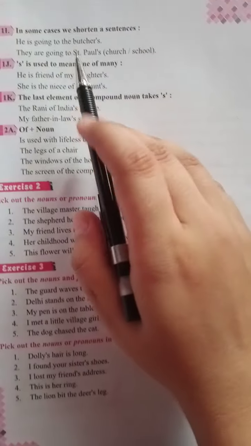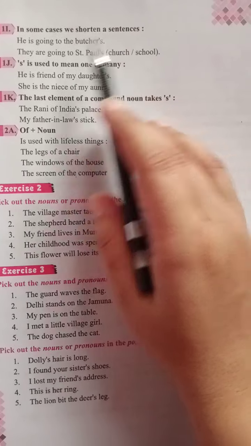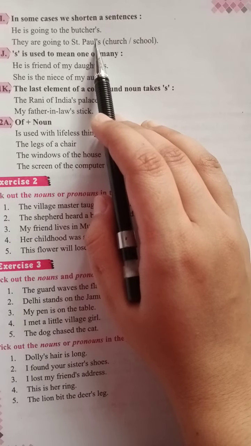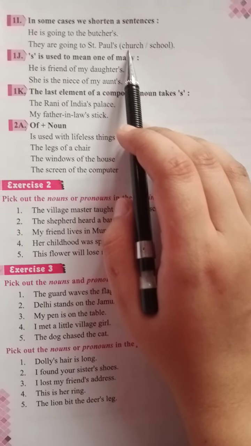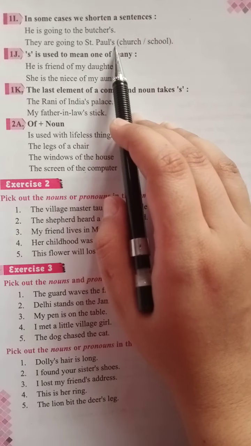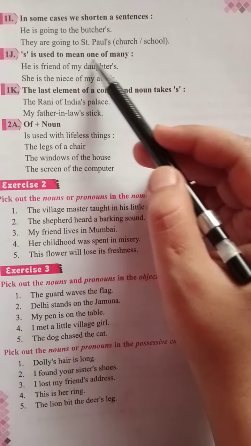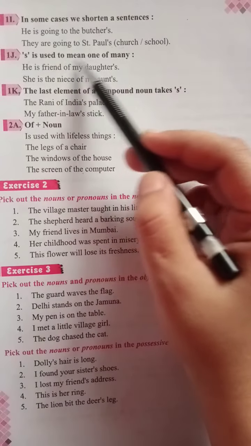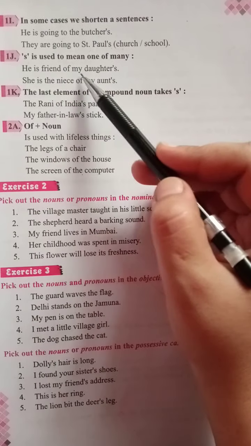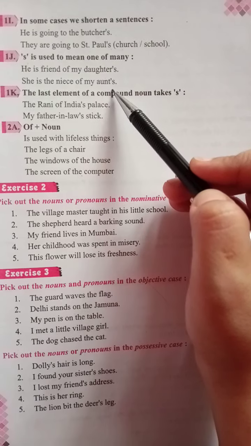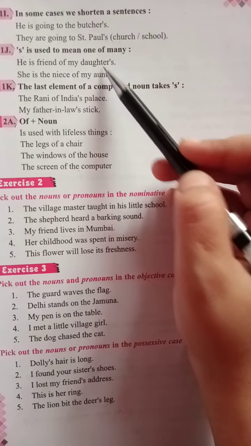Now, in some cases, we shorten the sentence. He is going to the butcher's. They are going to St. Paul's, church or school, whatever it is. So for shortening the sentence, we use apostrophe s. Apostrophe s is used to mean one of many, like, he is a friend of my daughter's. She is a niece of my aunt's. To mean one of many.